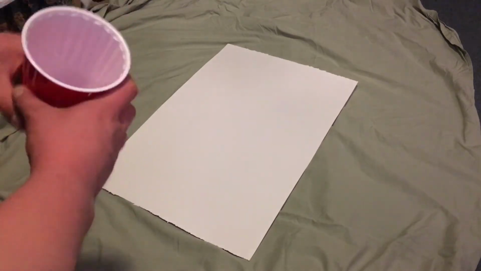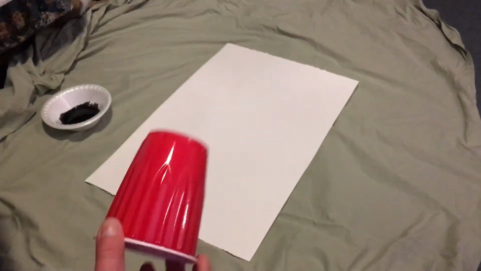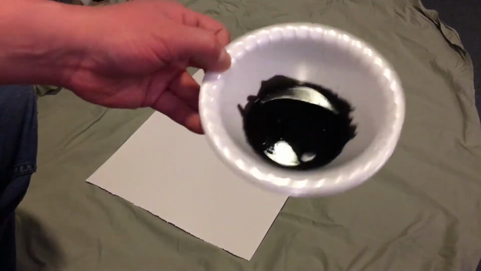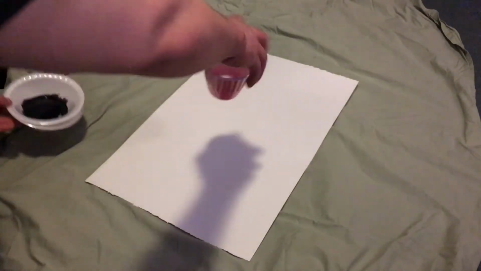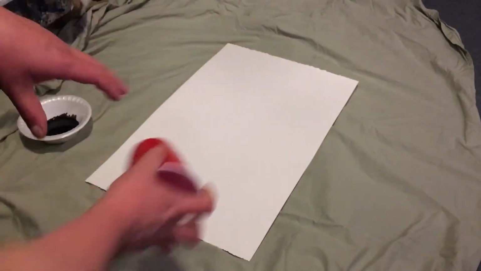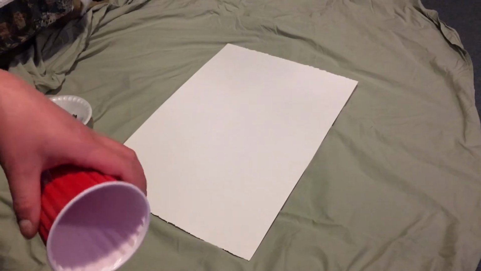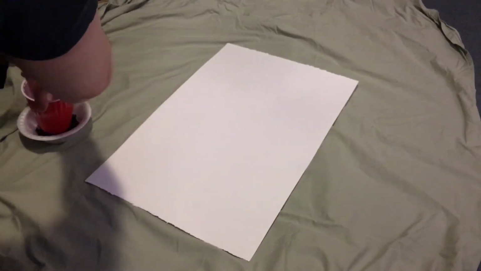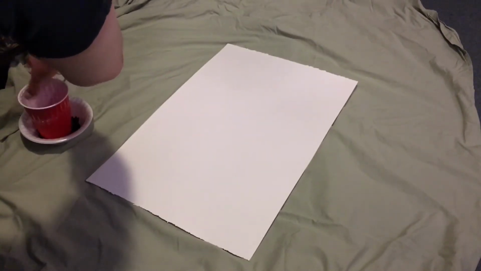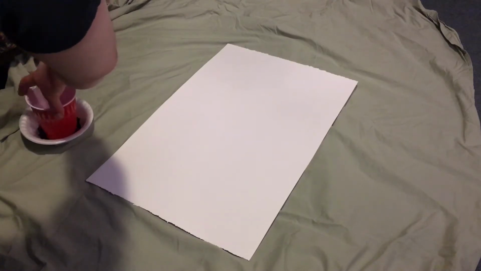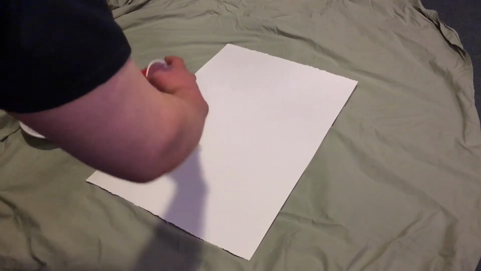Now, basically, I'm going to be doing an India ink incidental line, and I'm going to be dipping this red cup into this India ink I have here in this styrofoam bowl. I'll be doing the bottom of the cup, and I'm going to be spinning it. Now, I'm going to be spinning the rim of the top of the cup, and I'm going to create basically incidental lines through this action that I not so much direct, but create through the action itself. This is not to create a certain form, just to create lines to mimic the 3D world. So let's go ahead and get started.